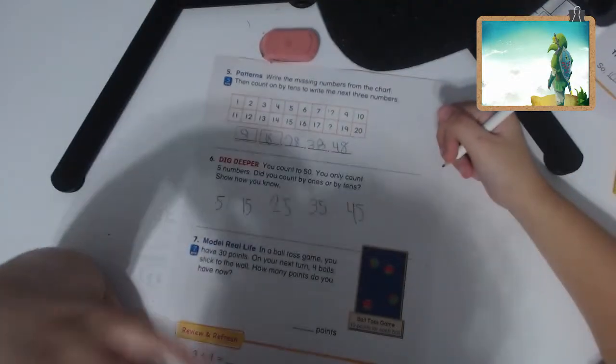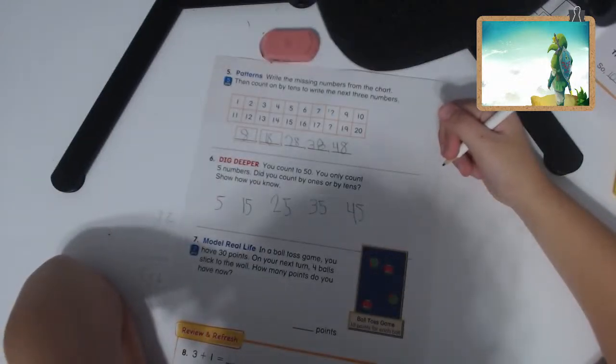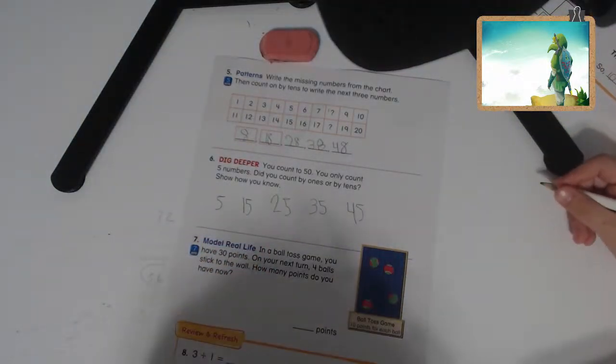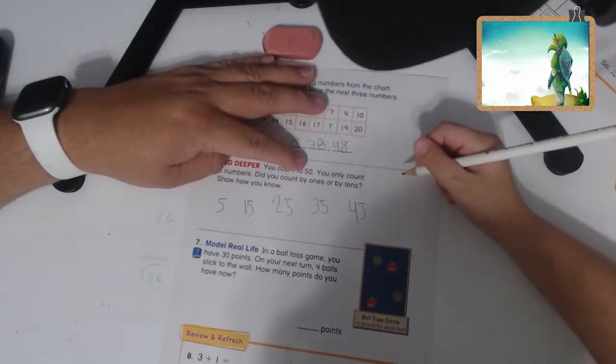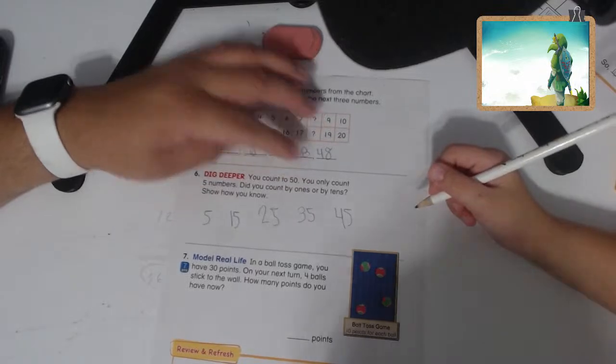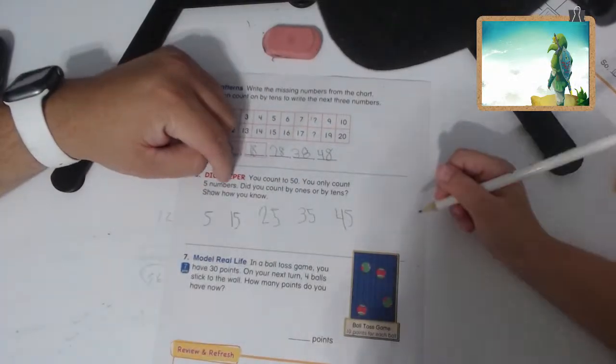And then the other one is 45. Then the other one is 50. Okay, so far you're doing good. So let's see. You count to 50, right? You only count 5 numbers.